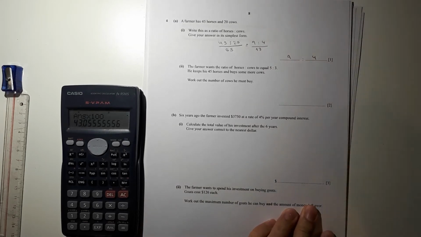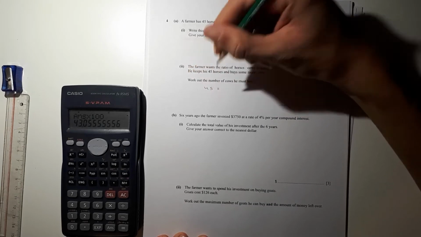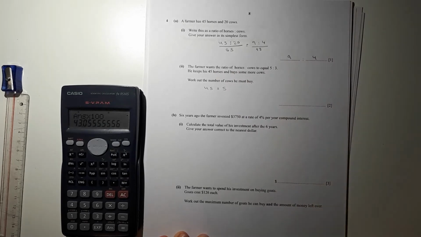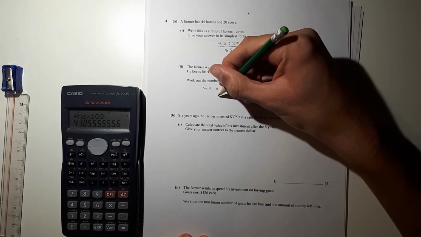9 and 4. The farmer wants to keep the ratio of horses to cows equal to 5 and 3. He keeps his 45 horses and buys some more cows. Work out the number of cows he must buy. So if 45 is equal to 5 in the ratio, the horses would be 45, and what is equal to 3?